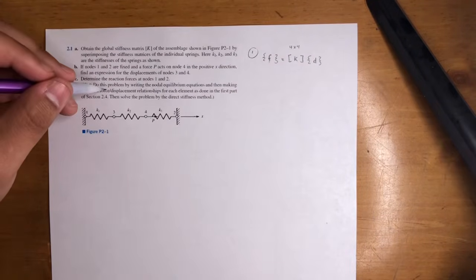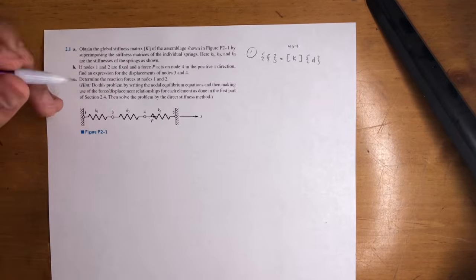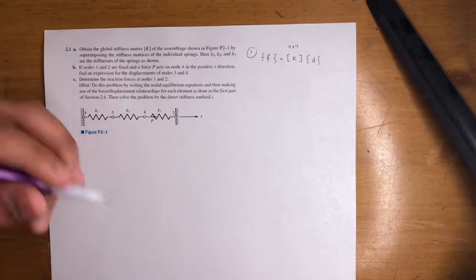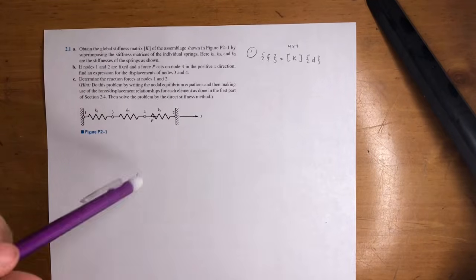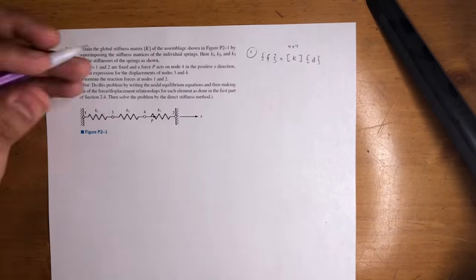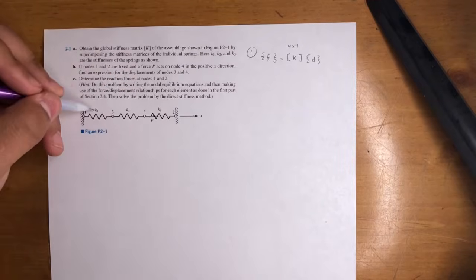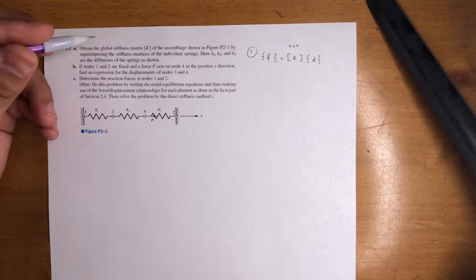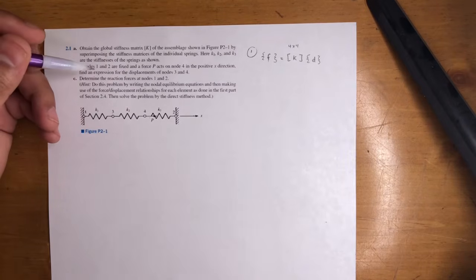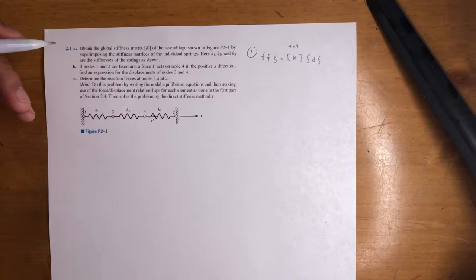In this case, they don't give us numbers, so the problem is going to be very long, because you have to put everything in terms of something. But if you know how to do this one, you'll be fine. What else? We have K1, K2, K3. They don't give us the values again. That's fine. What else? Seems like we're good.